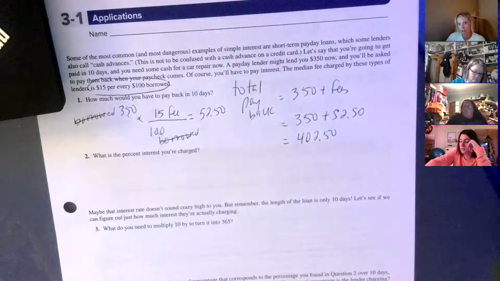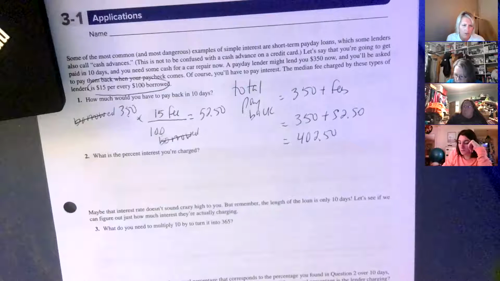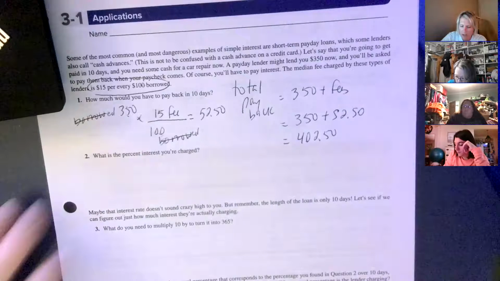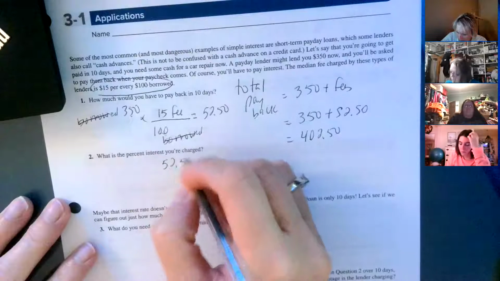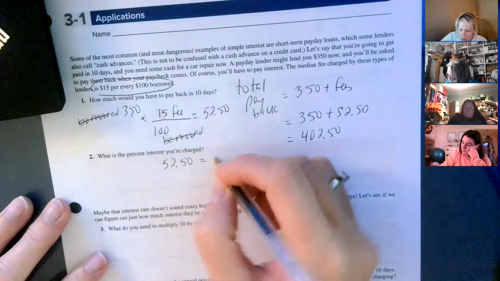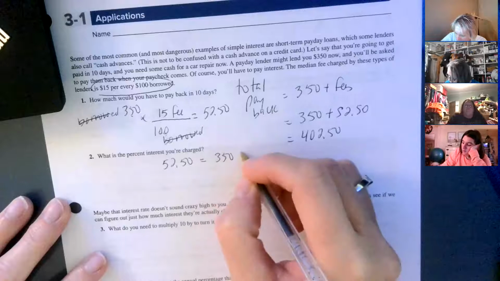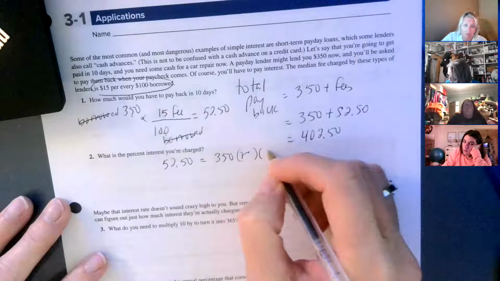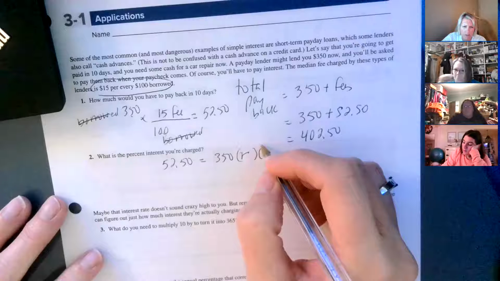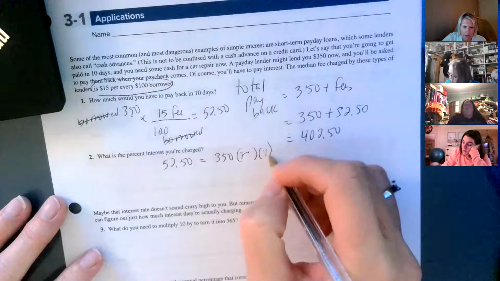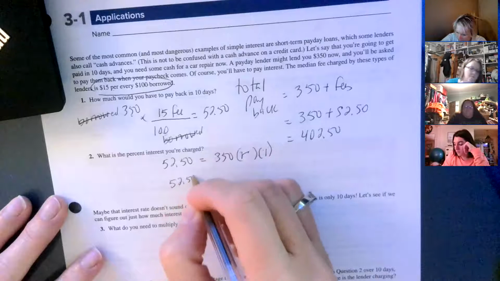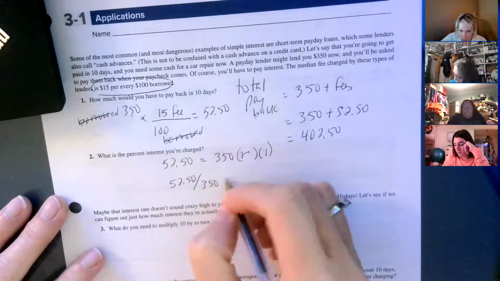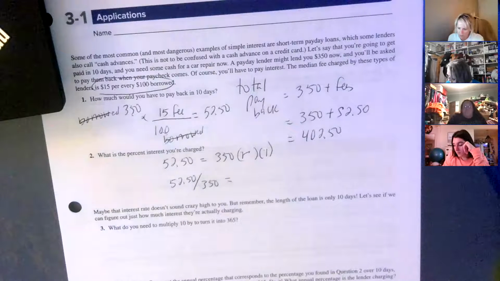You're charged. I didn't charge anybody. They're charging us. So the percent interest would be the fee, right? The interest, which was 52.50, is equal to what we borrowed, 350. We don't know the rate, and I'm going to worry about the time later. We're going to pretend it's 1 year for now. So if we take just our fees and divide by the principal that we borrowed, what does that come out to be?